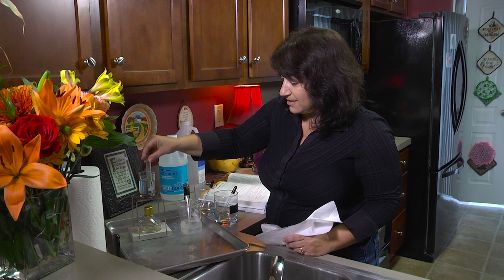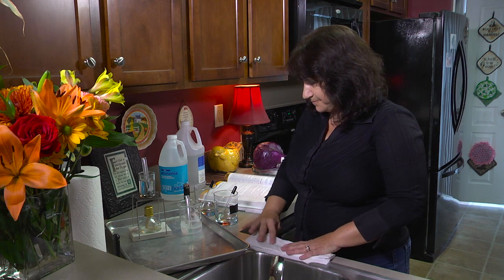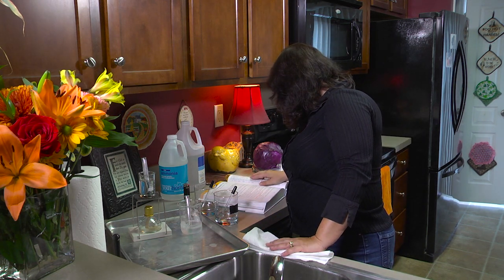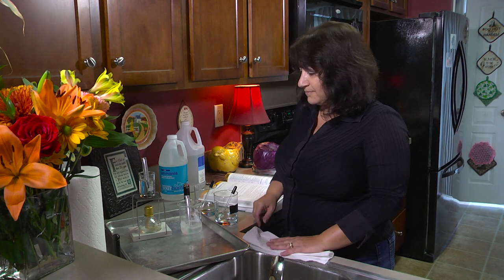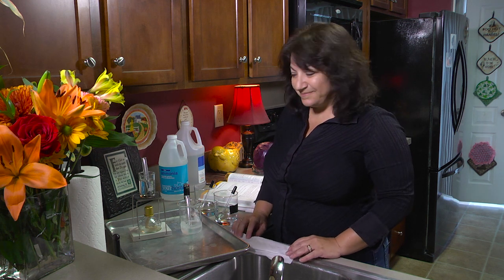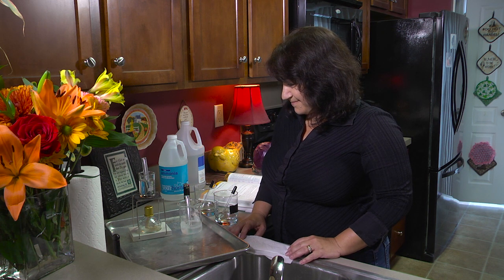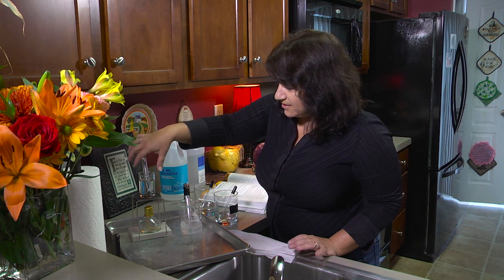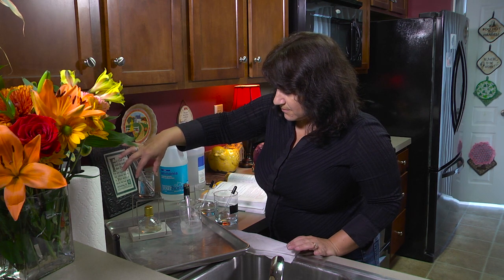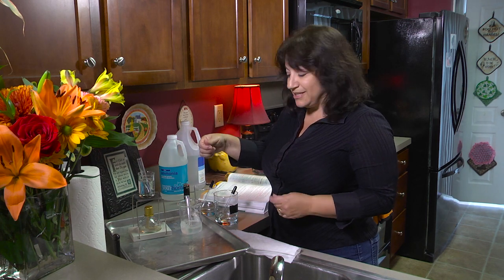I move it around just a little bit to expose it to that heat. You want to let it sit for about 30 seconds. You could keep the water boiling if you wanted to, so that you could keep that water really hot. But it works this way as well, and I'm doing this so you can see it better.